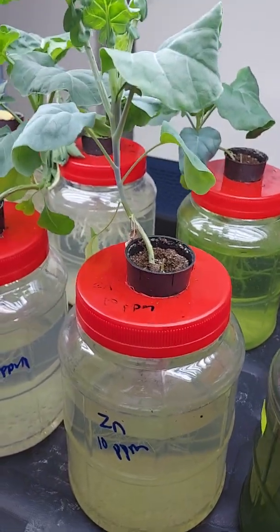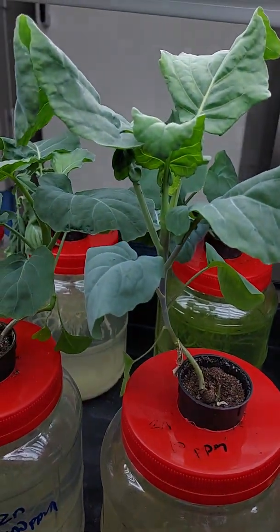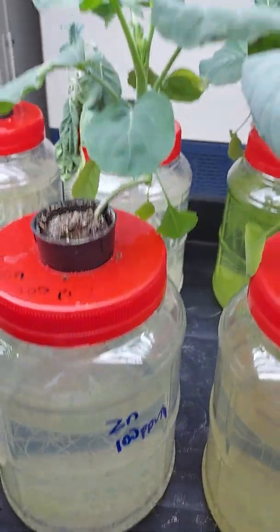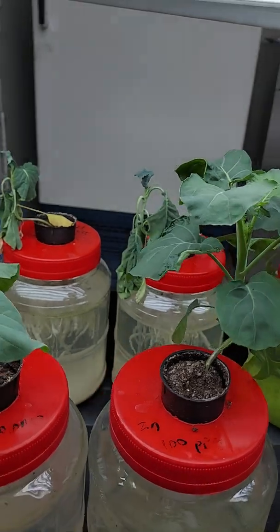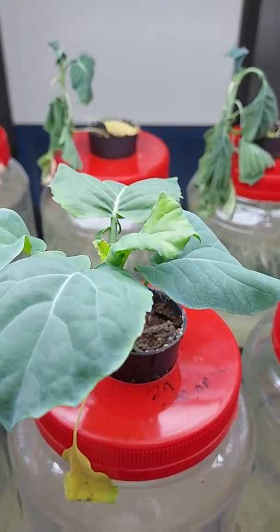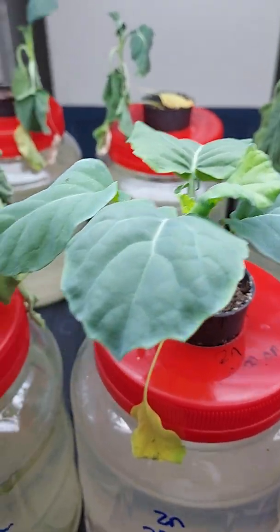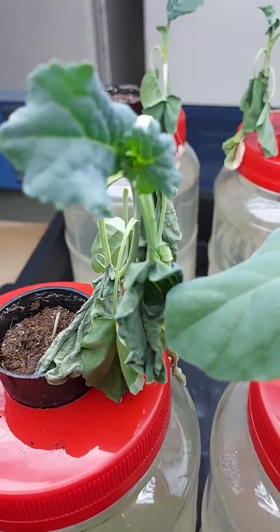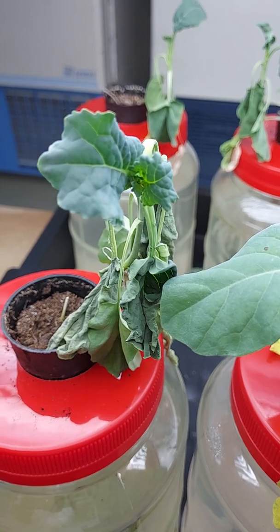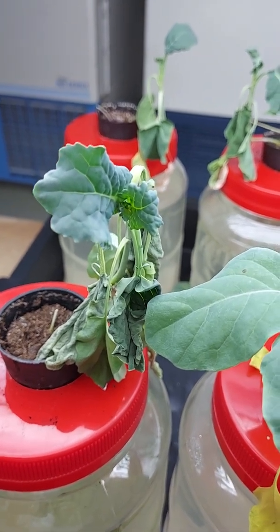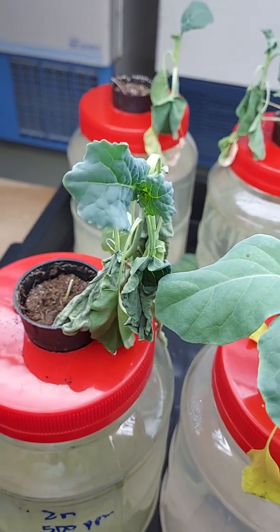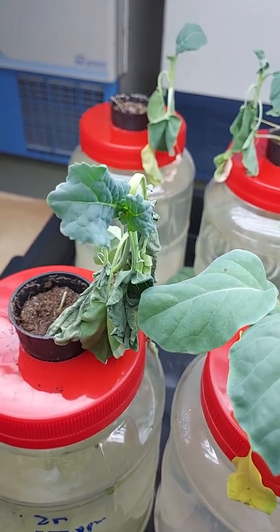Zinc at 10 ppm, there was almost no change in the morphology. At 100 ppm, again no change in morphology. At 200 ppm, there was a slight deterioration of the leaves. And at 500 ppm, of course, the plant is under extreme stress, and only the apical leaves appear to be tolerant to the stress. Now this is after a week of exposure to the metal ion.